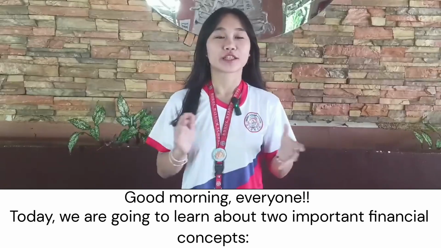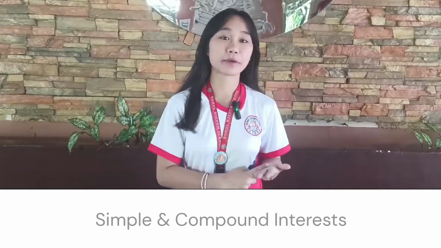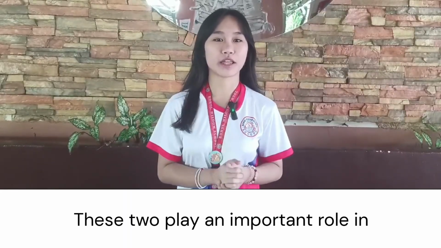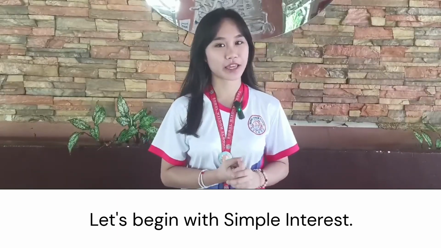Morning, everyone. Today we're going to learn about two important financial concepts, simple and compound interest. These two play an important role in banking, investing, and everyday borrowing. Let's begin with simple interest.